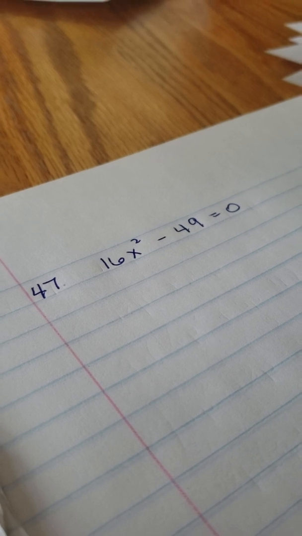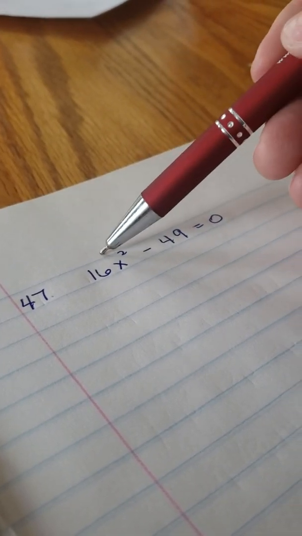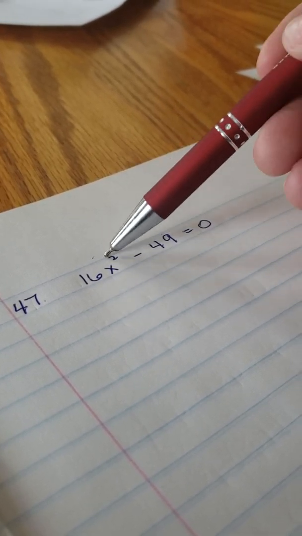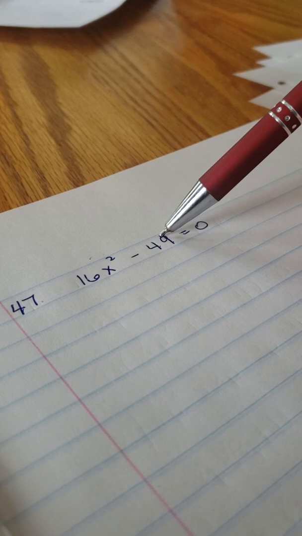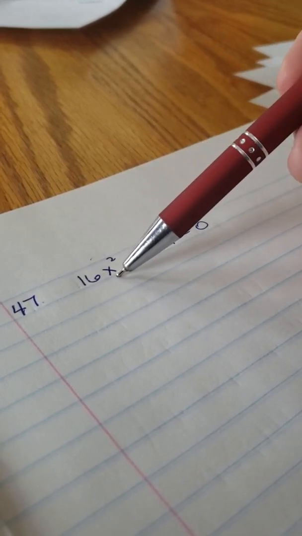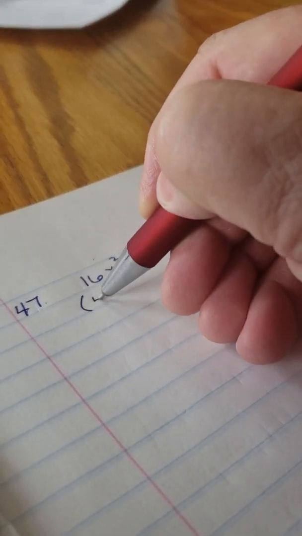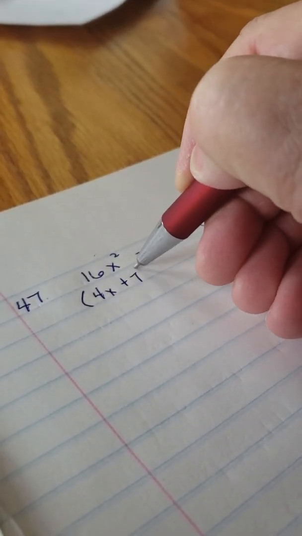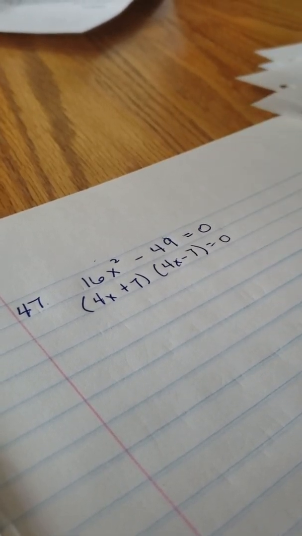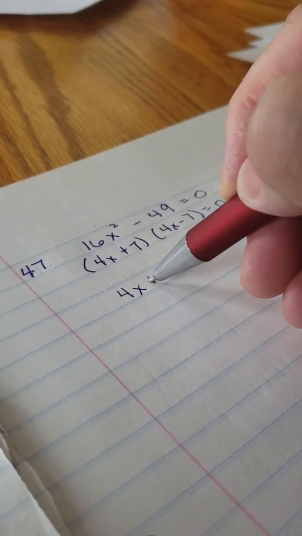All right, next we're looking at number 47, and you notice that this one only has 2 terms. Well, one of the strategies, if there are only 2 terms, is the difference of squares. The square root of this is 4x, and the square root of this is 7. So I do 4x plus 7 and 4x minus 7. Then, just like I've been doing, I set each factor equal to 0.